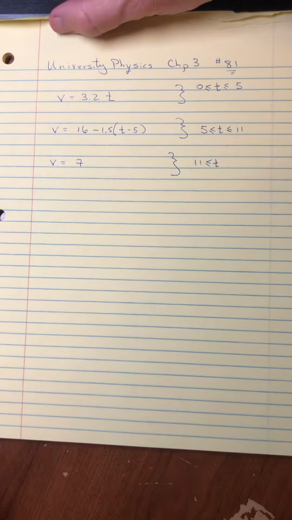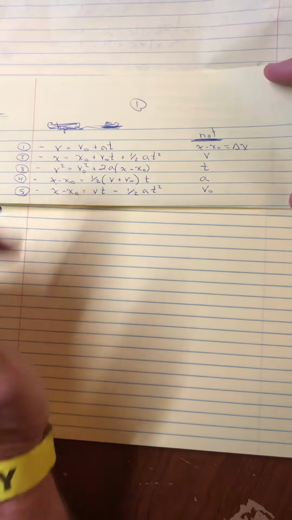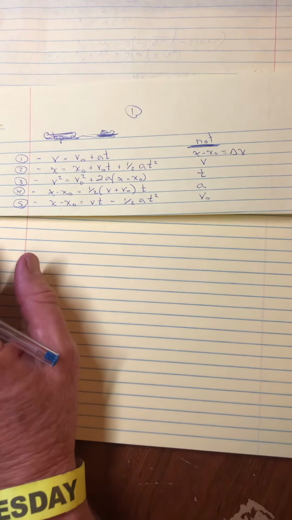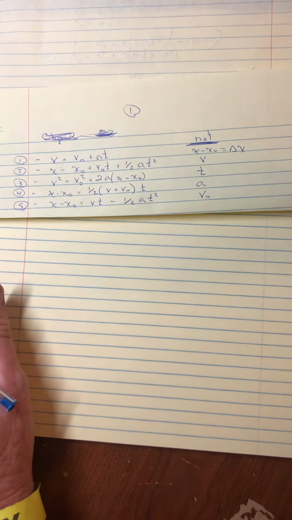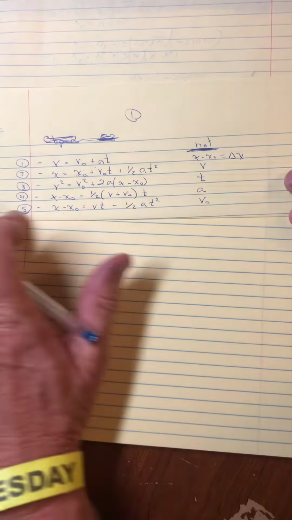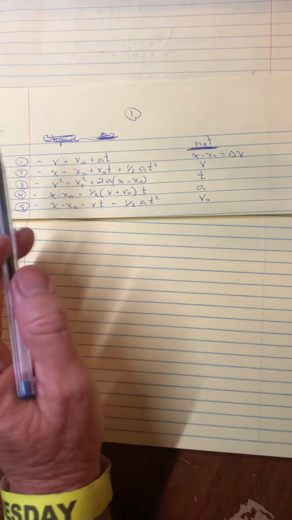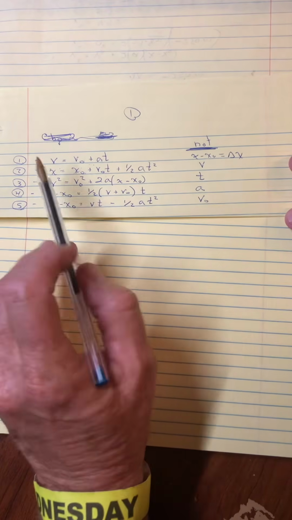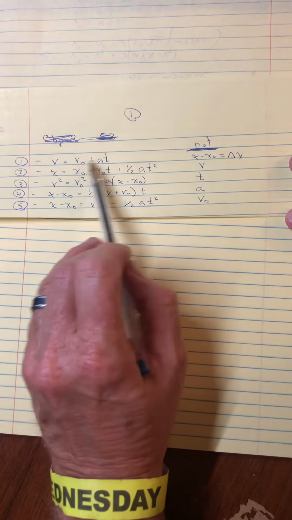I would ask, like with any of these problems, and I'll grab my little sheet that you've seen a couple times, is this a constant acceleration problem? It didn't say it was a constant acceleration problem, but as I mentioned in the solution right before this, if you have a constant acceleration, the velocity will come out linear.